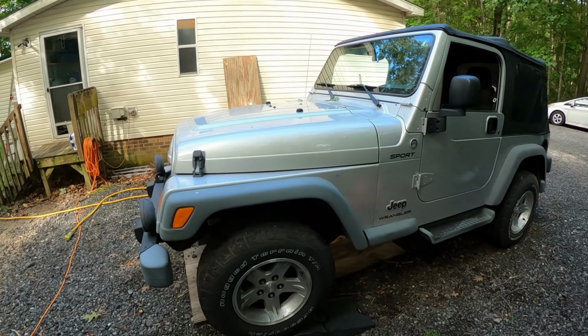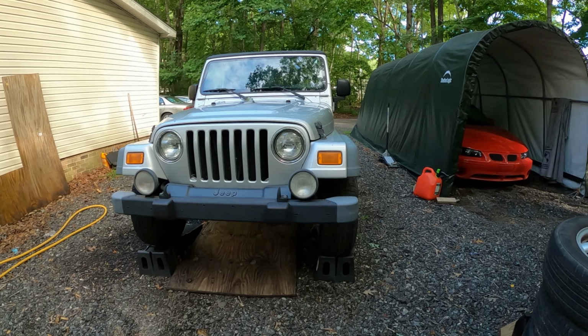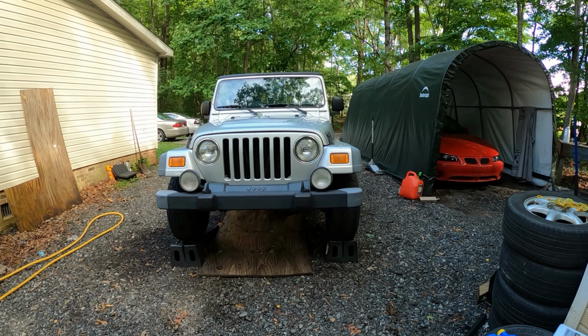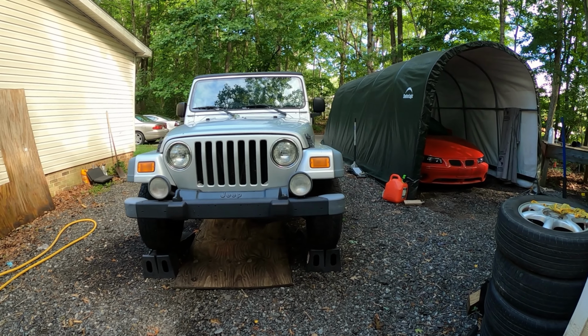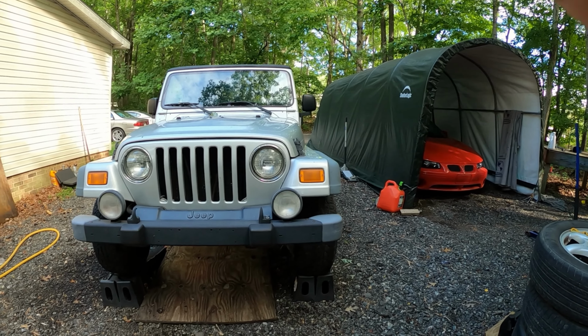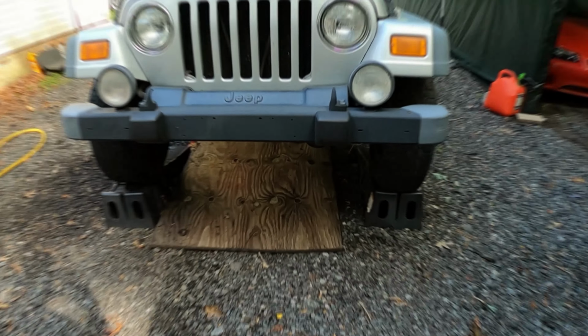Alright guys, this is a 2005 Jeep Wrangler. It is experiencing what people refer to as the death wobble, which is when you hit a bump and you get a lot of front end oscillation. There's several different things that can cause this, but let's go under it, take a look, and we'll talk about a couple of the things.